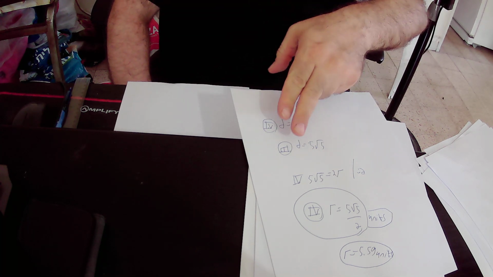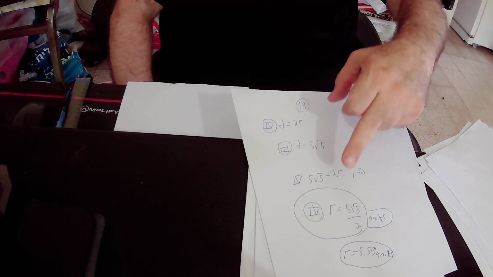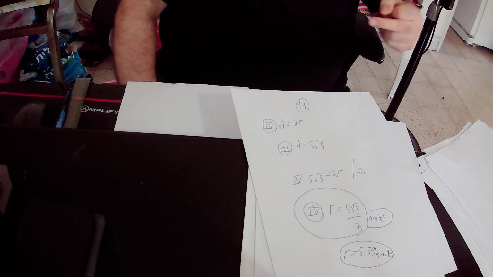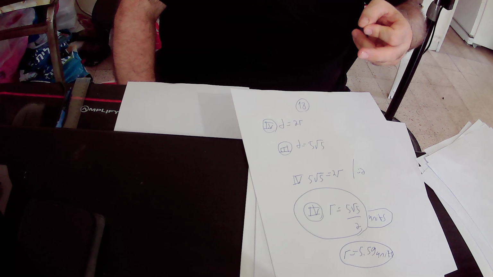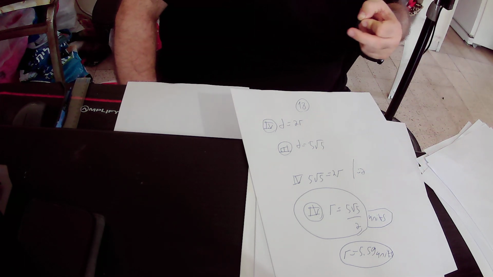Then we divided equation number 4 by 2, and we got that the radius of the circle equals 5 times root 5 over 2.